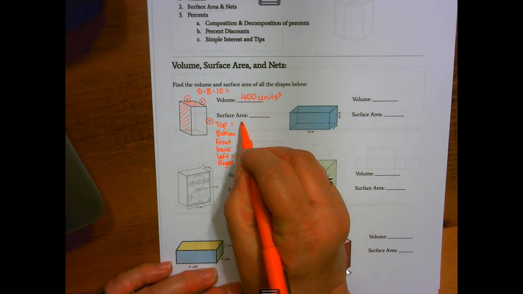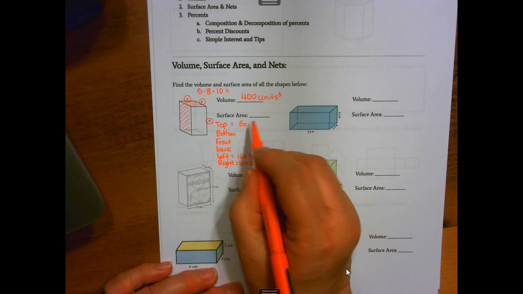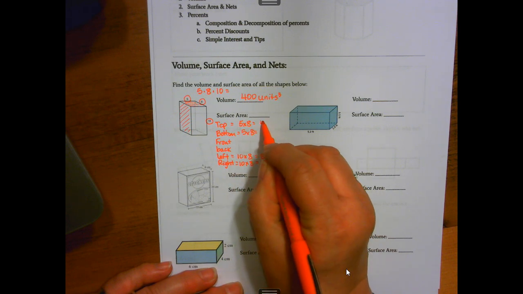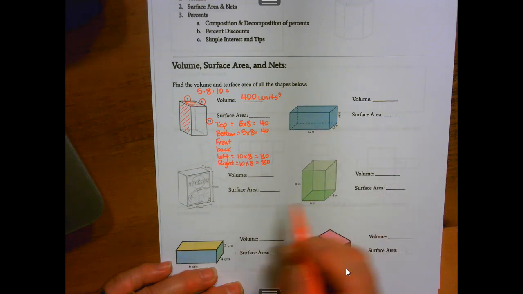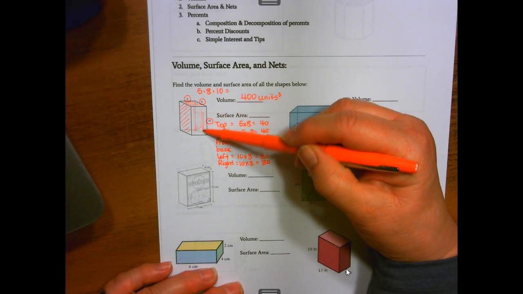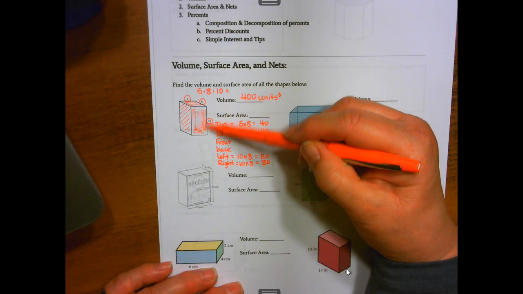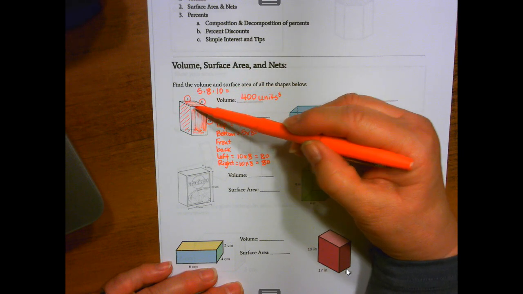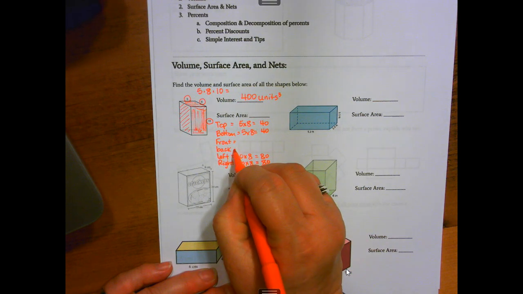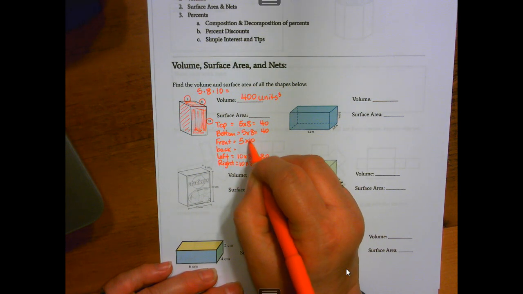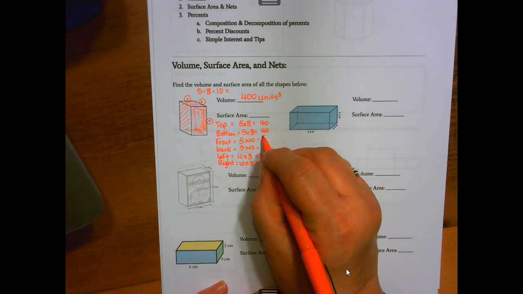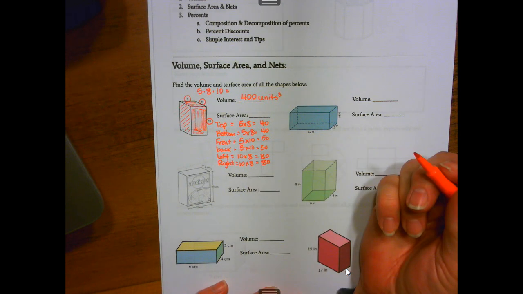So for the top and the bottom, I'm going to write the equation 5 times 8 equals 40 for each of those. And then the front is the one that I'm coloring up and down here, and that would be 5 across this edge here by 10. And we end up with 50 and 50 for those answers.